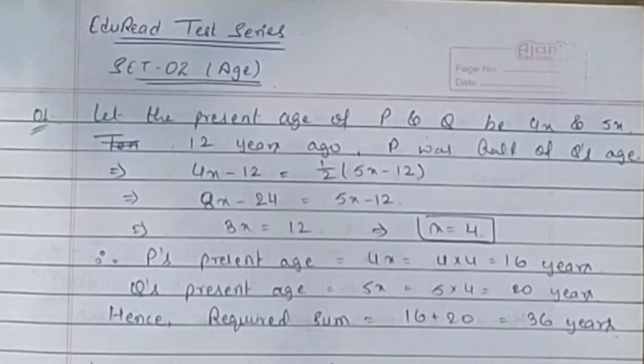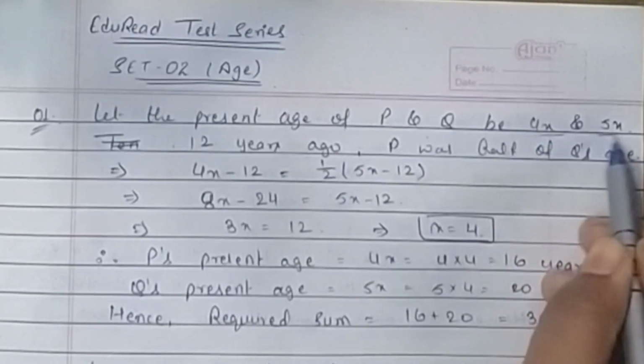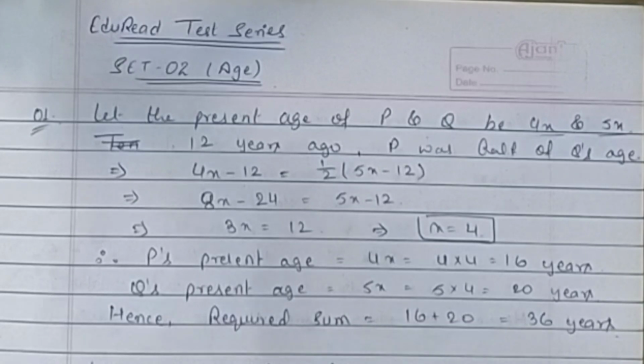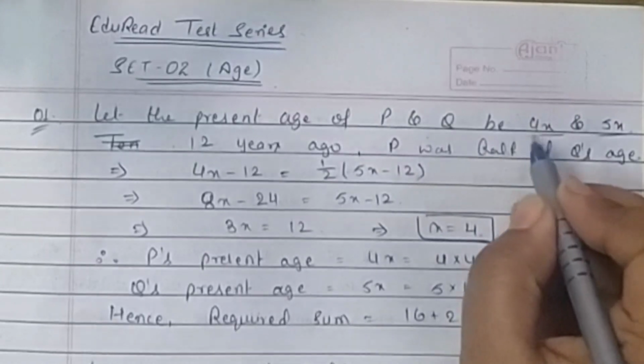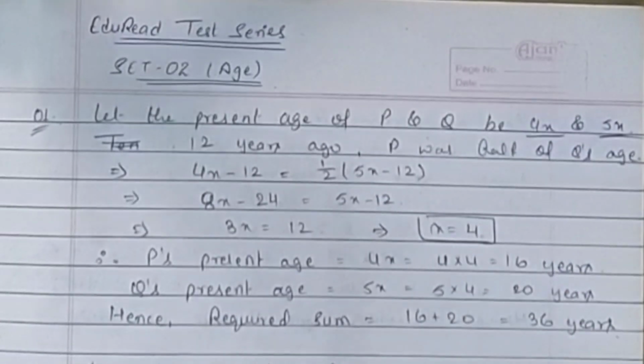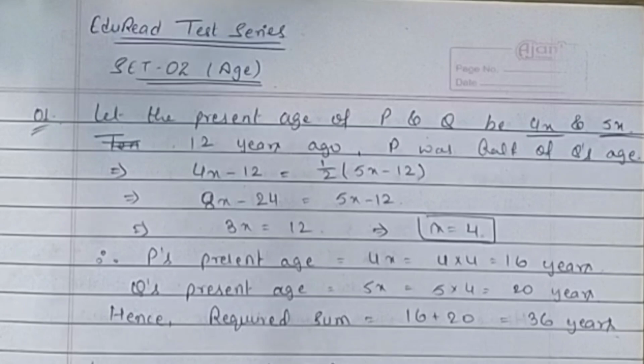That means we can assume the present ages of P and Q to be 4x and 5x, according to the ratio given in the question. So now we have discussed the second statement and reached a conclusion according to it. Now let's see the first statement.